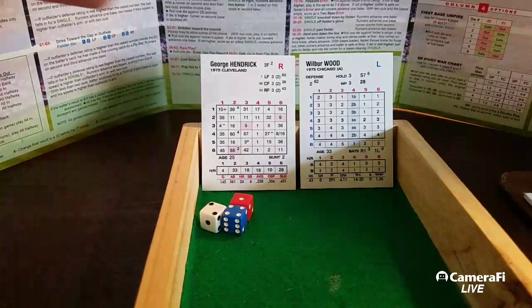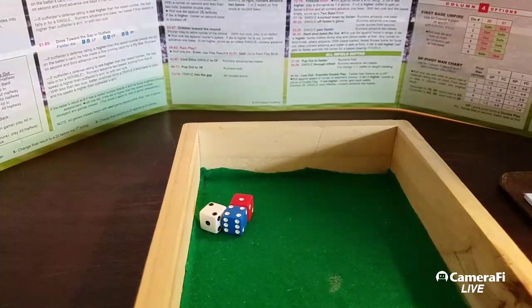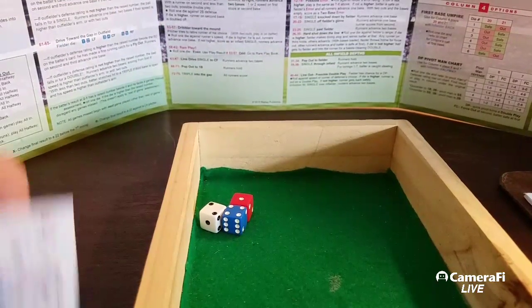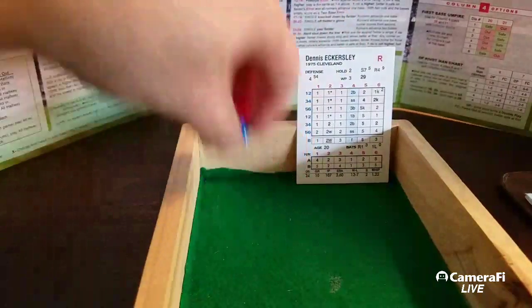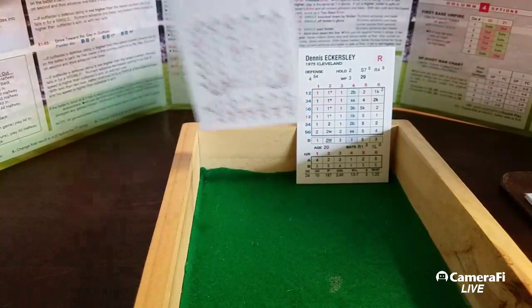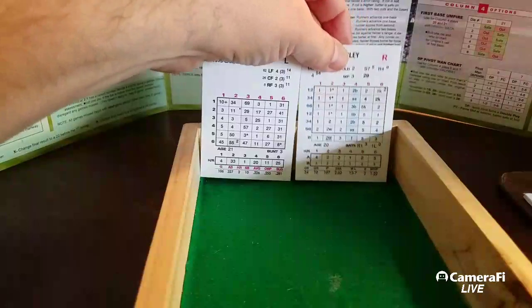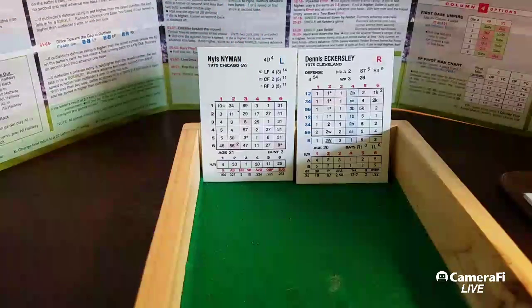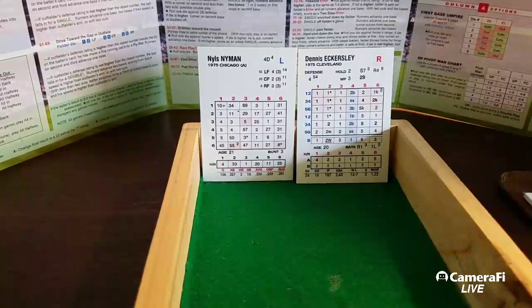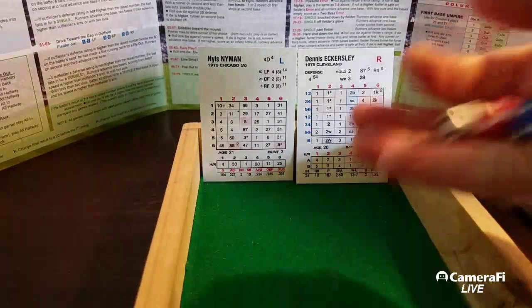And that will send up Dennis Eckersley back to the mound. So the Eck, back when he was a starter, in fact, this was his rookie season, started 24 games, relieved in 10. So he did a little bit of both, even back then in 1975. All right, Niles Nyman, the lefty, will lead things off.